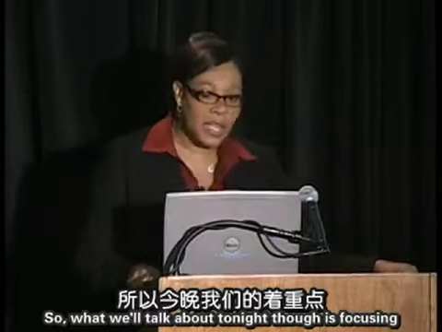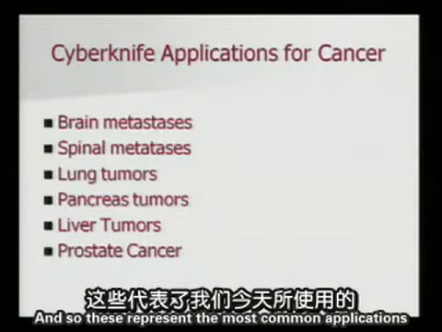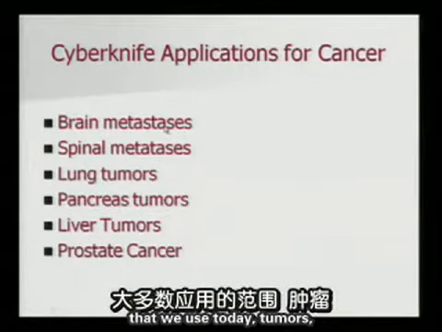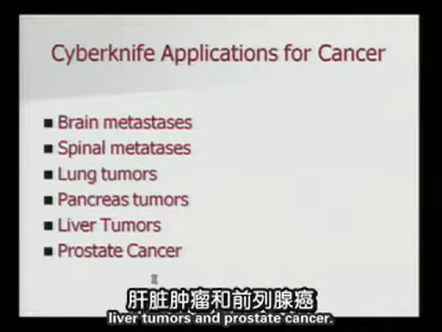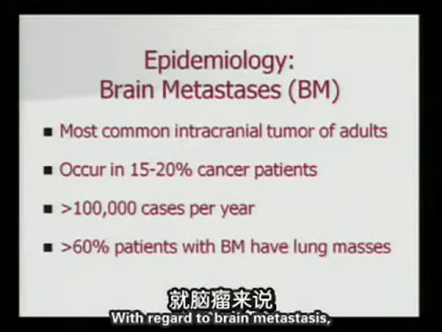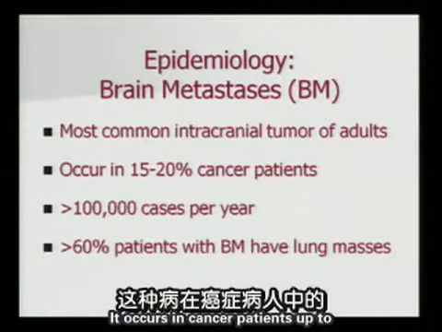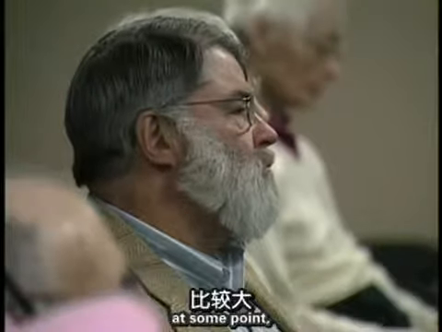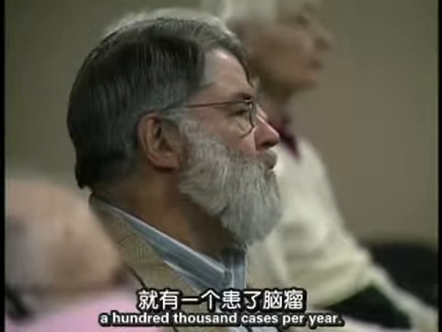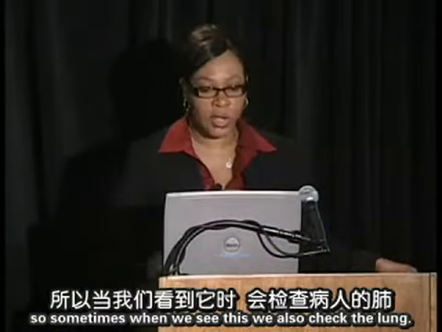So what we'll talk about tonight, though, is focusing on our applications in cancer. These represent the most common applications that we use today: brain tumors, brain metastases, spinal metastases, lung tumors, pancreas tumors, liver tumors, and prostate cancer. With regard to brain metastases, this is one of the most common intracranial tumors in adults. It occurs in cancer patients. Up to about 15 to 20% of cancer patients will develop brain metastases at some point, and so that's over 100,000 cases per year. Over 60% of these might have lung masses as well, so sometimes when we see this, we also check the lung.